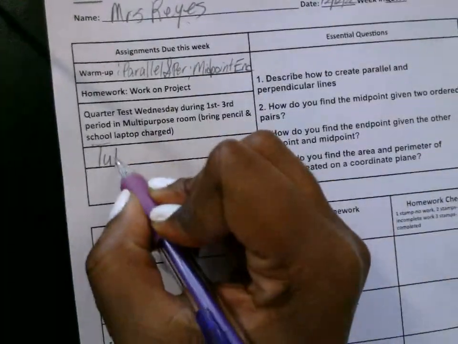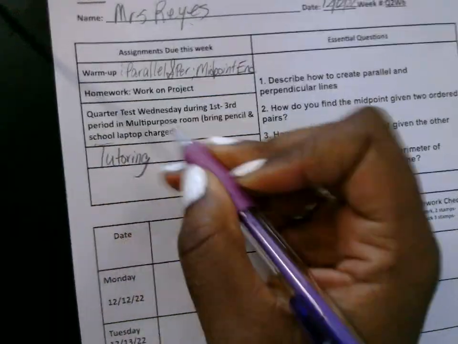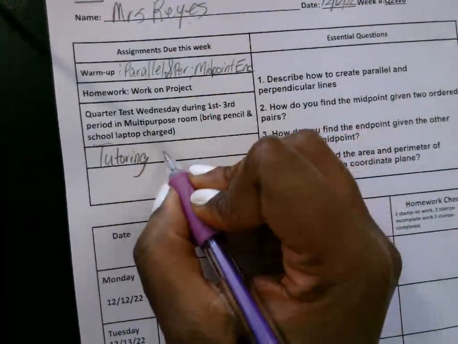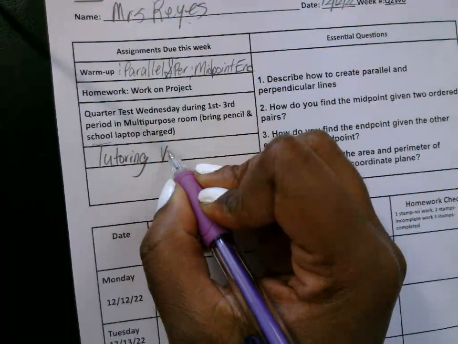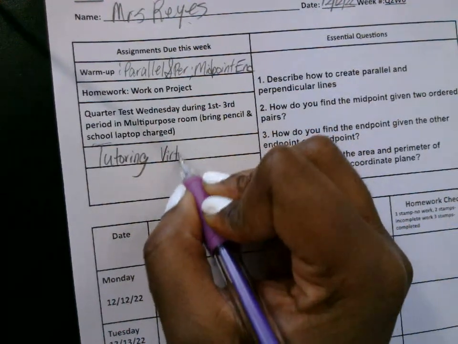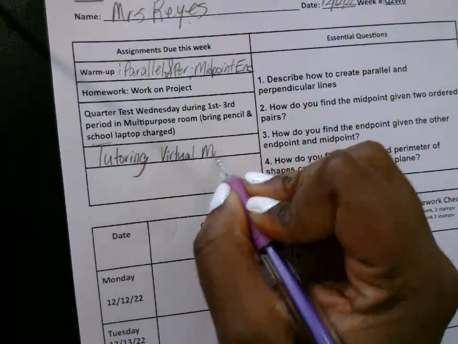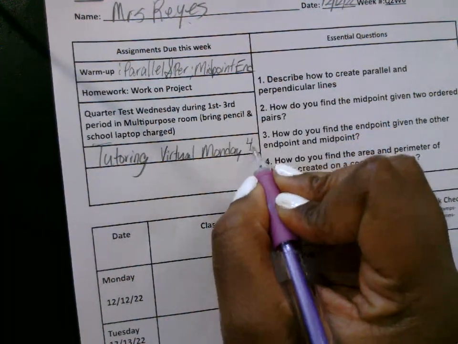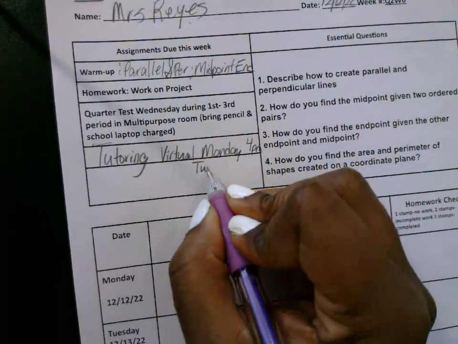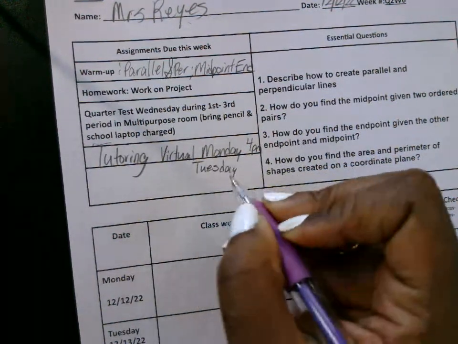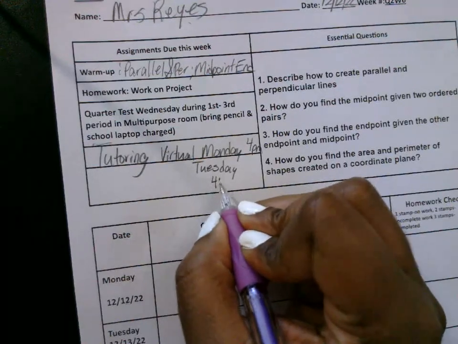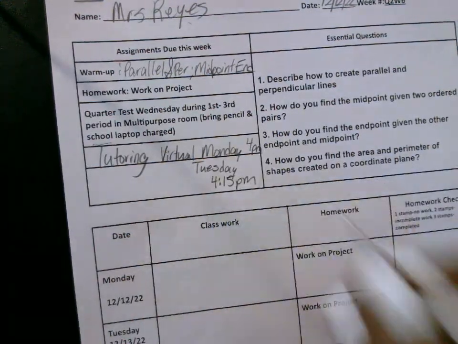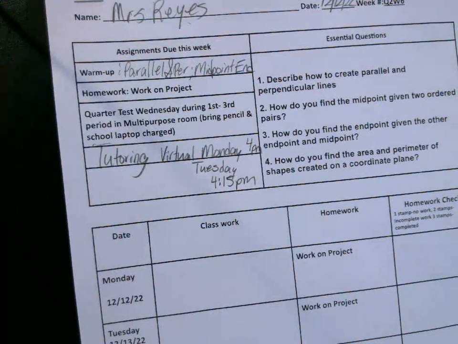We have 2 tutoring sessions. The tutoring sessions this week, both are going to be virtual simply because I have in-person learning with Math 8. So our virtual tutoring will be Monday, today, at 4. And then Tuesday, which is tomorrow, at 4:15. Those are our virtual tutoring sessions.